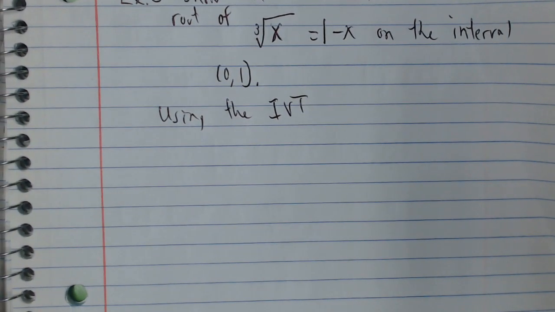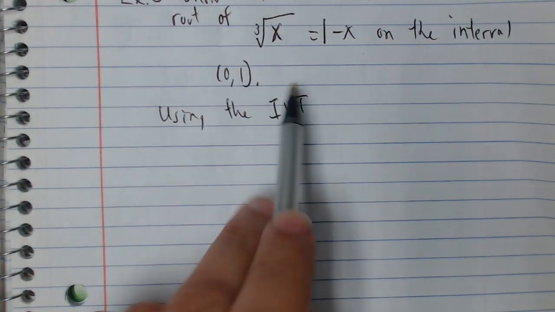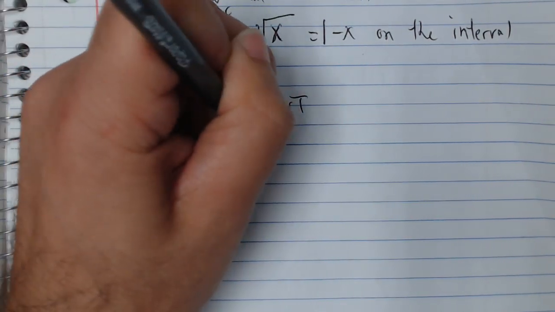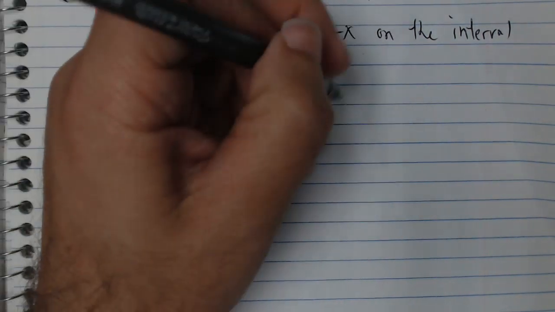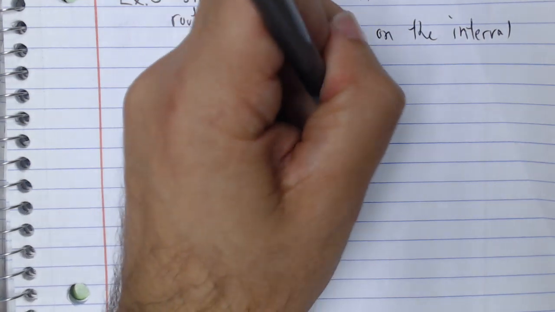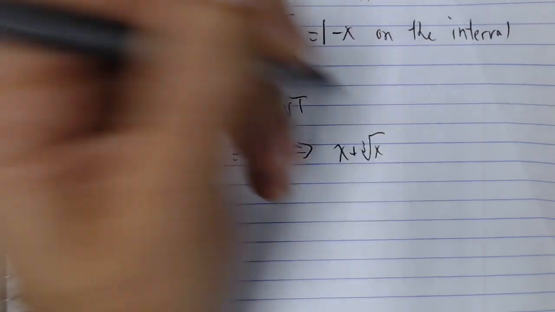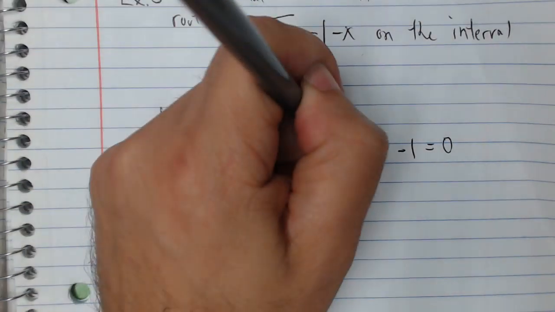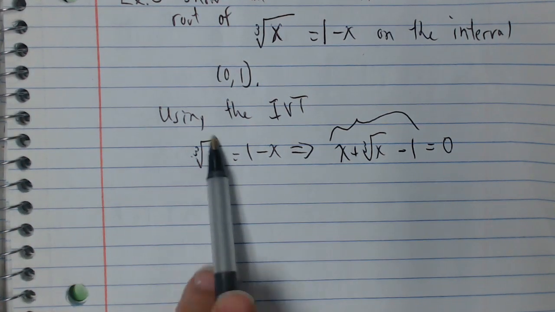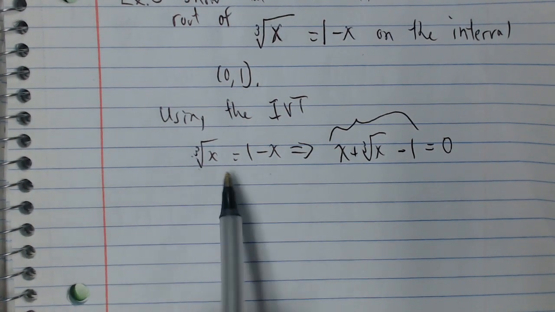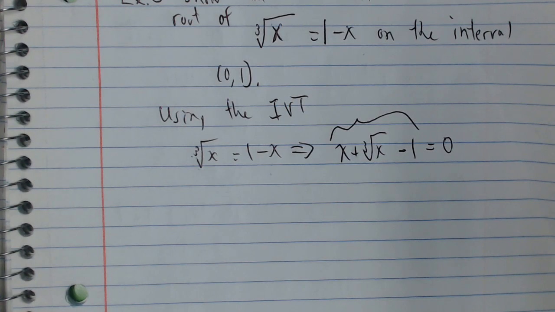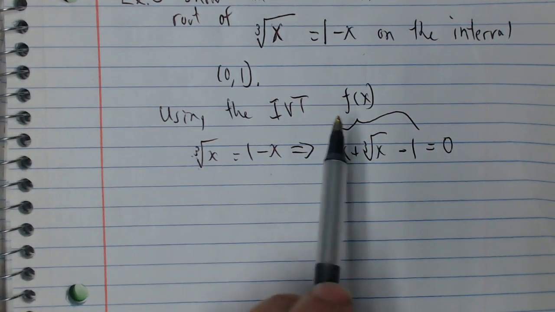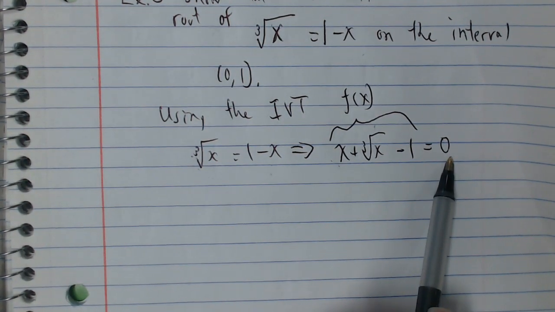Well, before I do anything, I'm just going to write this as: cube root of x equals 1 minus x, which implies this is the same thing as x plus cube root of x minus 1 equals 0. So all I did is I took this guy to the other side, and I set this guy equal to 0. Now, why am I doing that? Well, we're trying to find a root here, aren't we? So if you think about it, this is my function, f of x. So I want to show that f of x takes on a y value of 0.